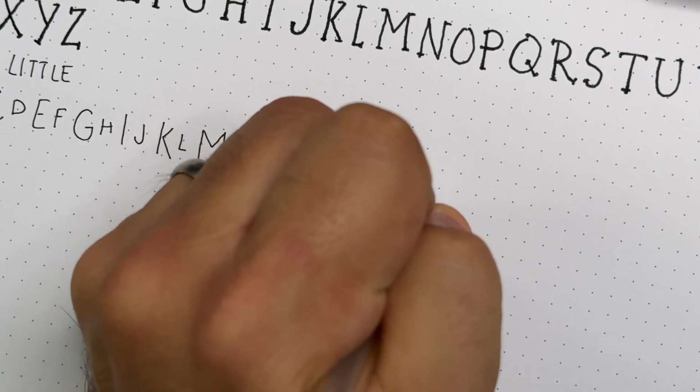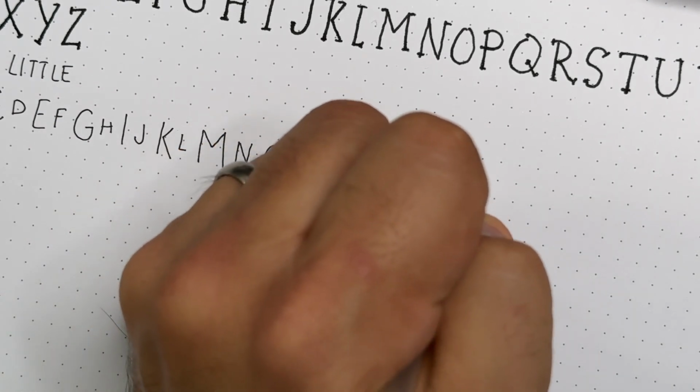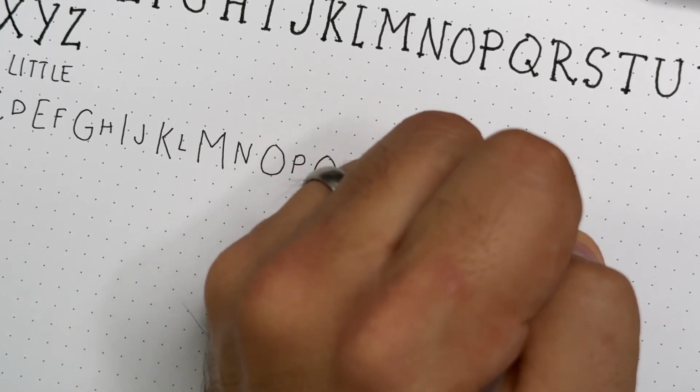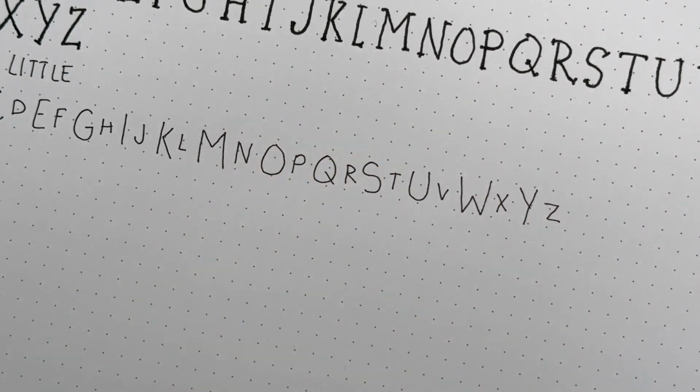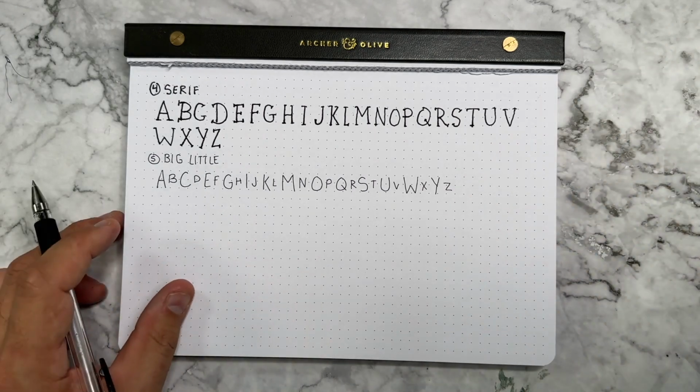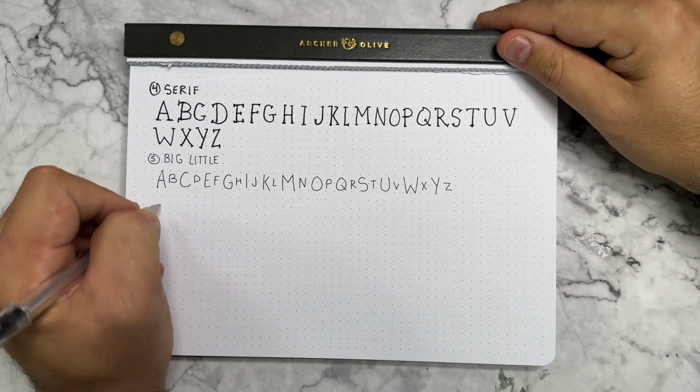A lot of concentration goes into this font because I have to remind myself as I'm writing to make one bigger or smaller than the last one before it. You might be able to see why I love this one so much. It looks so cool on the page.